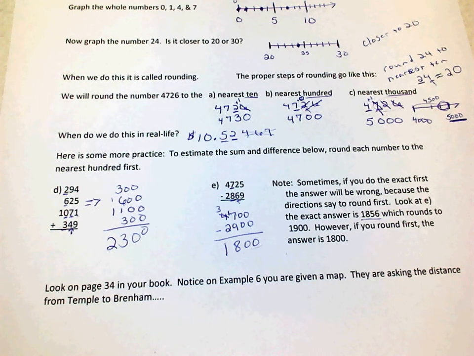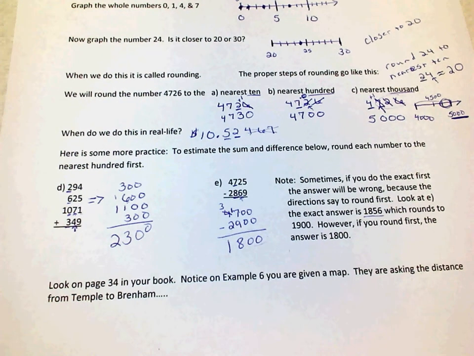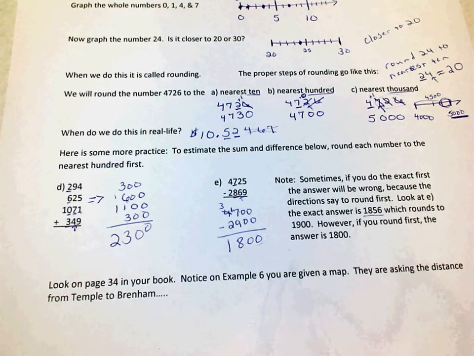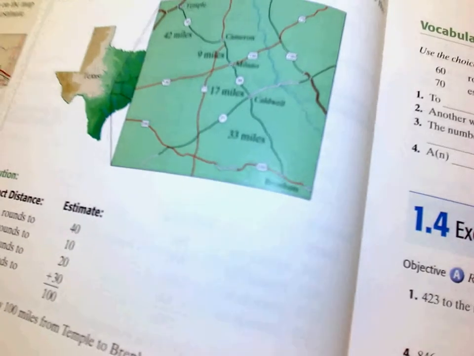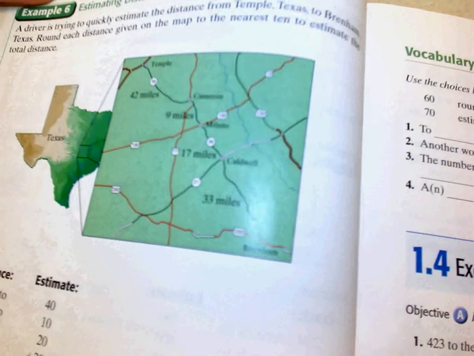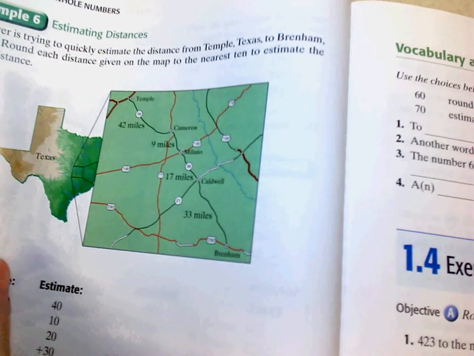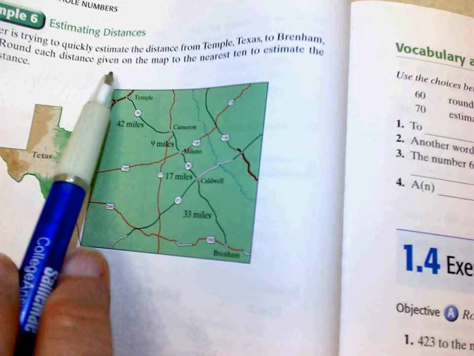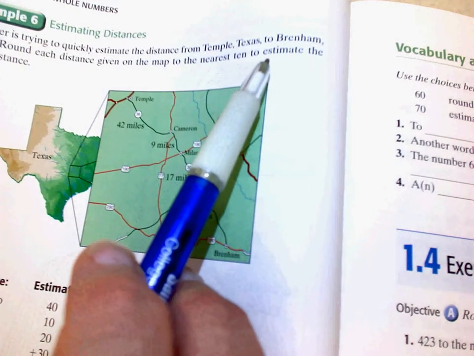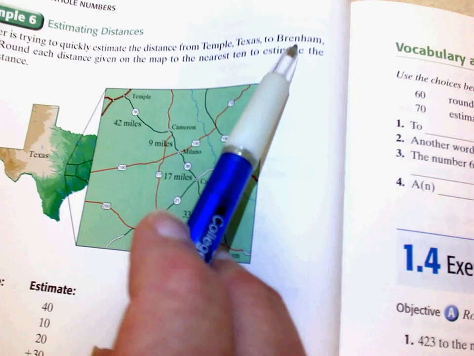Now, I want you to look at your book on page 34, and I want you to notice example 6. There's a problem that occurs a lot of times, and I'm going to show you what that problem is. It says round each distance given on the map to the nearest to estimate the distance from Temple to Brenham. And I'm not worried about the estimation.